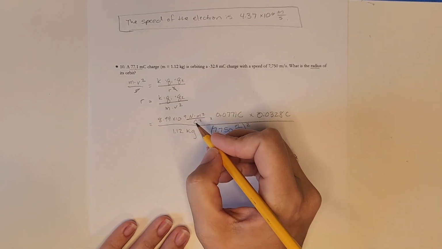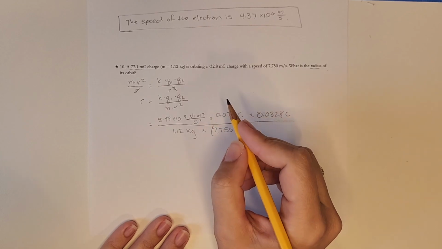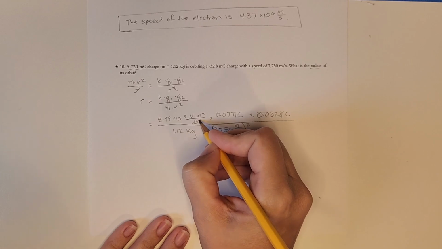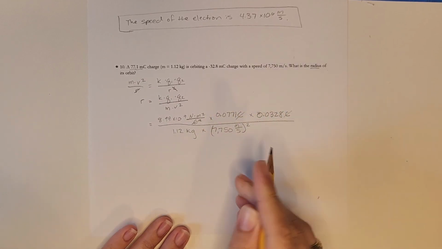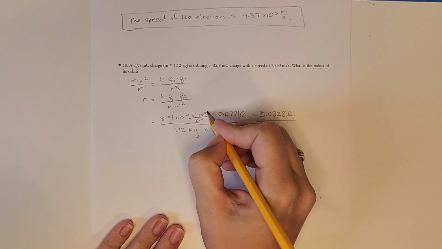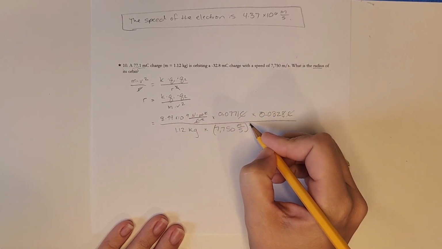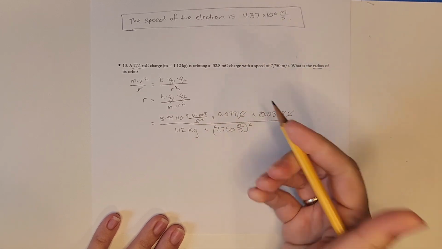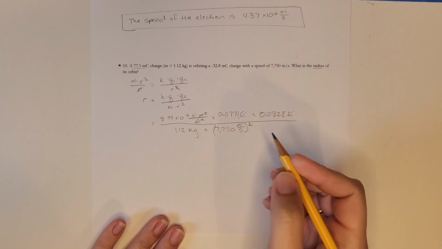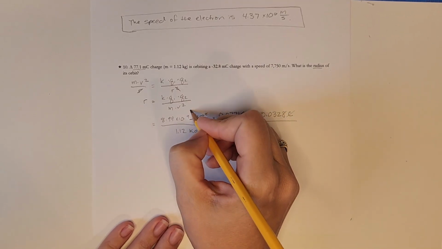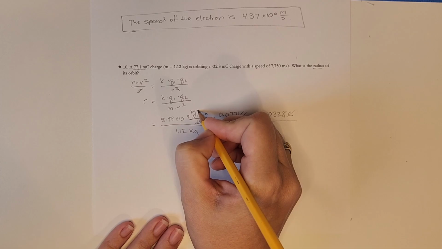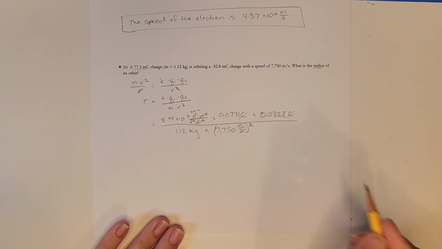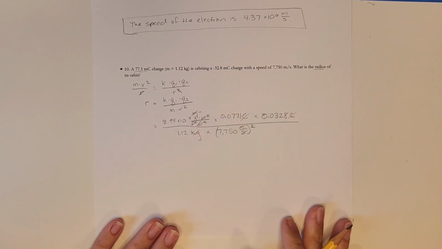So again, let's just make sure our units are correct. We should end up with just a flat meters for radius. So our coulombs cancel. Our meters squared cancels. Maybe don't cancel out that 2 yet, since we still need to remember to square it. And then remember we have kilograms times meters per second squared, so our seconds squared is going to cancel, and our kilograms will cancel.